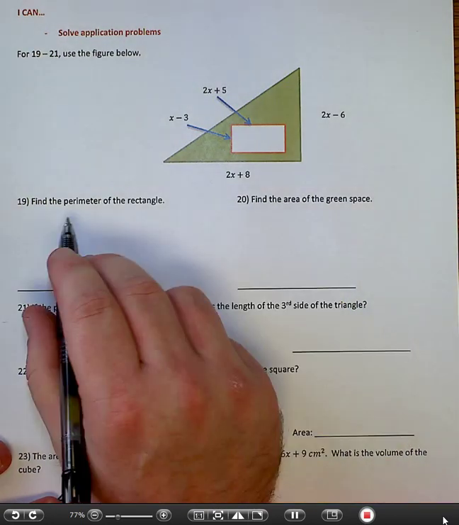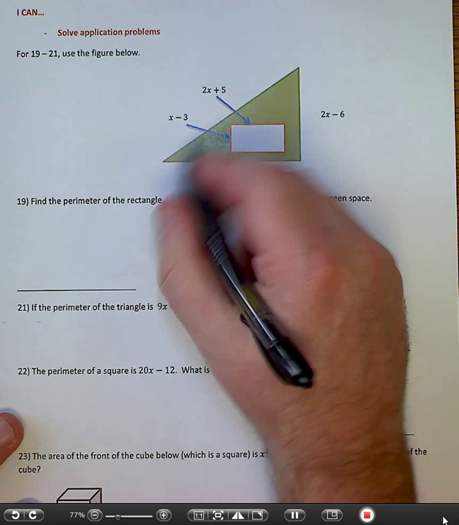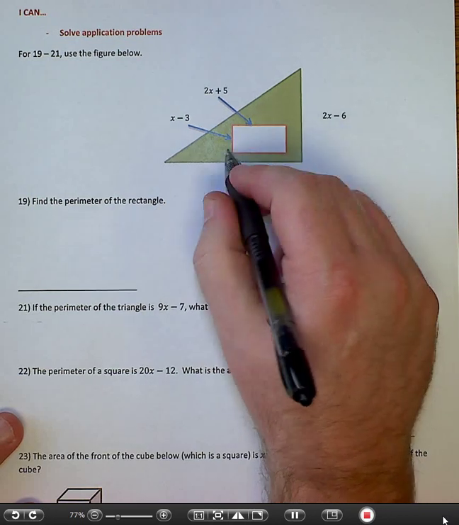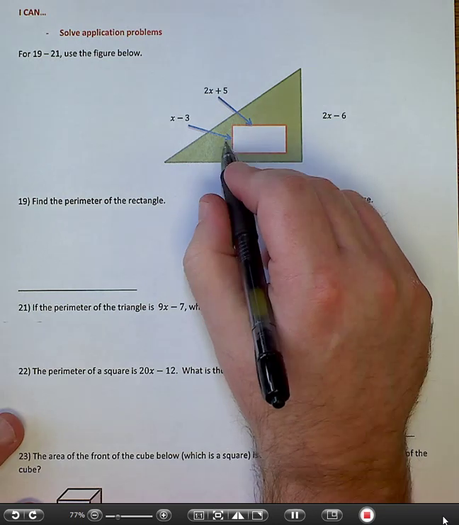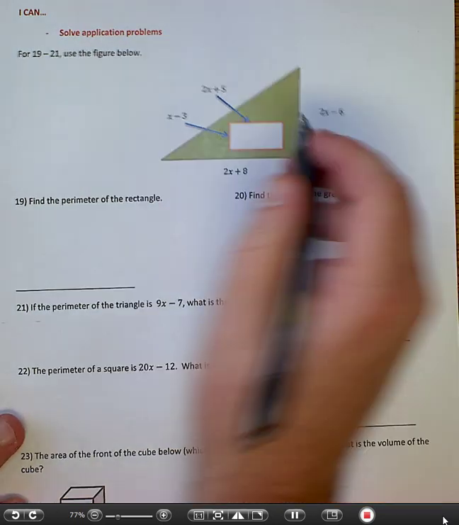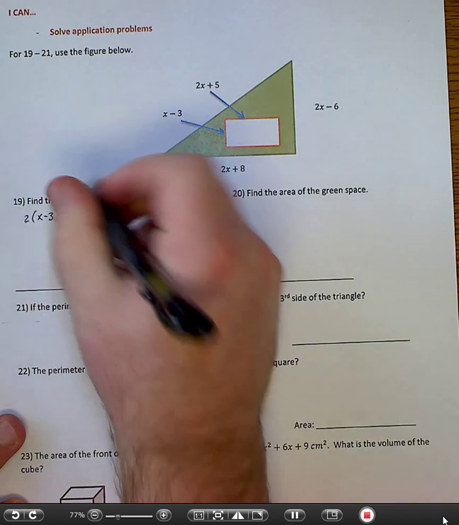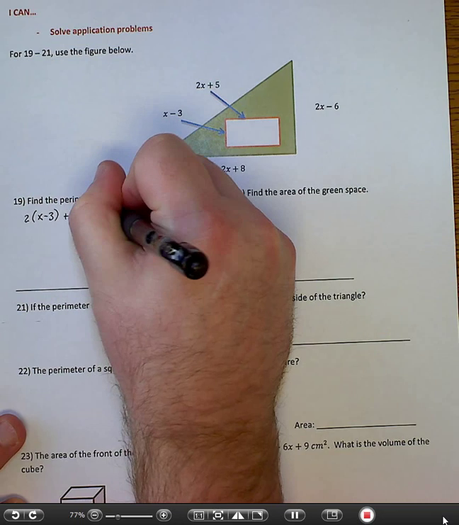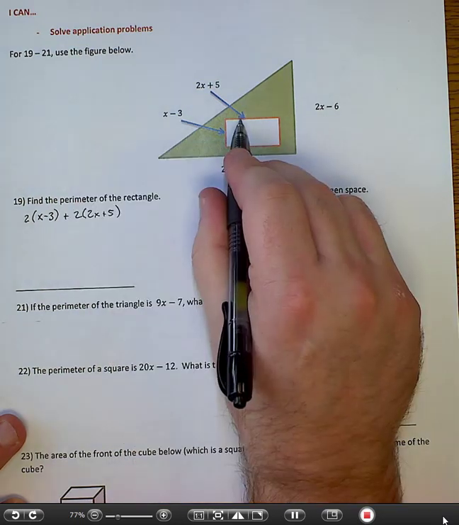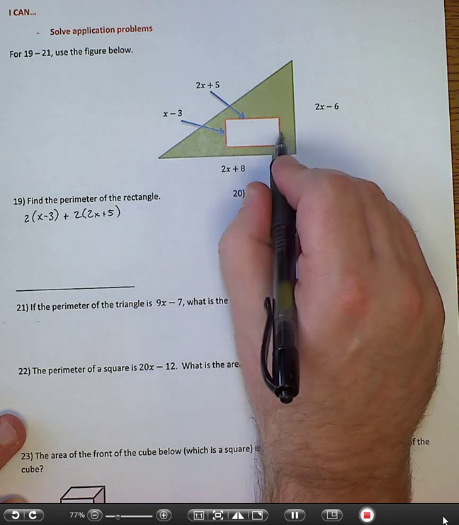Find the perimeter of the rectangle. This is probably a pretty easy problem. You're literally ignoring the triangle right now and just finding the perimeter of the rectangle. Well, this is 2x plus 5, which means this down here is 2x plus 5. This is x minus 3, which means this is x minus 3. So I have two x minus 3s, and I have two 2x plus 5s. Essentially, you're just doing 2x plus 5 plus x minus 3 plus 2x plus 5 plus x minus 3 and putting it all together.